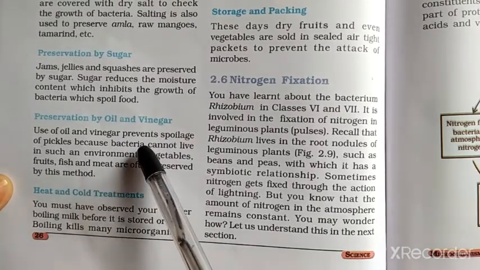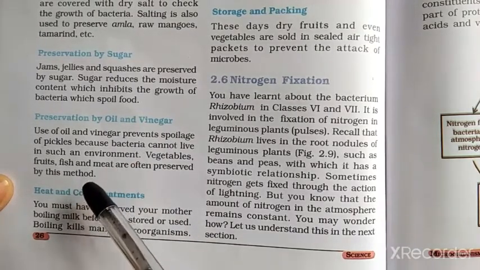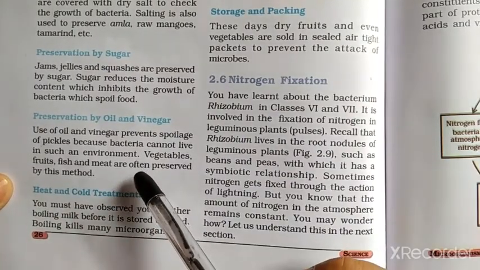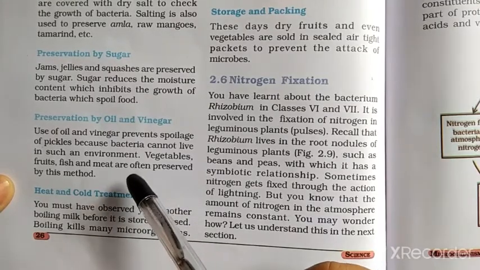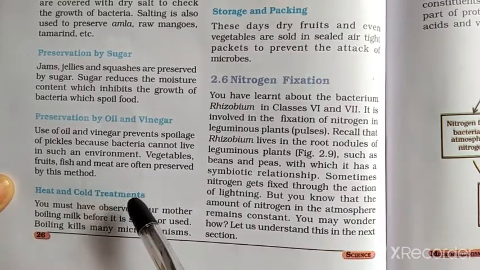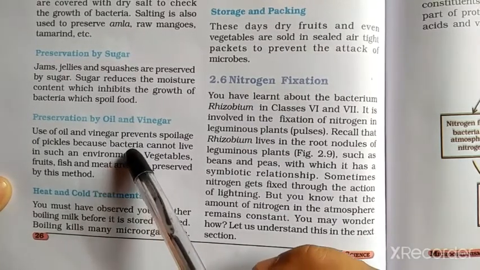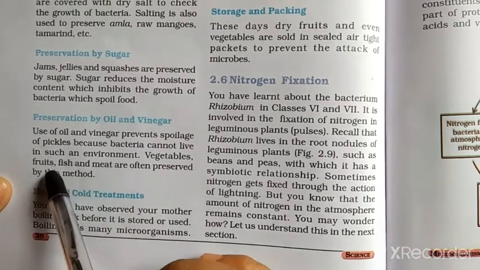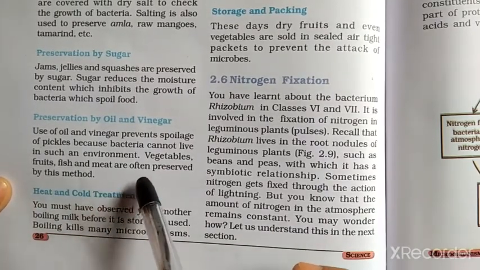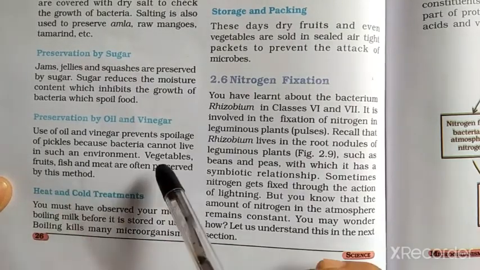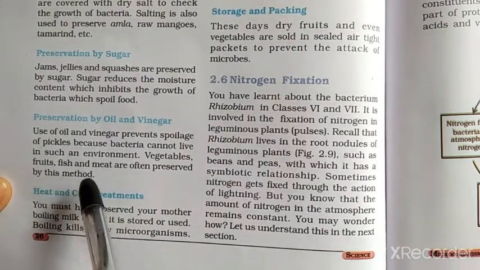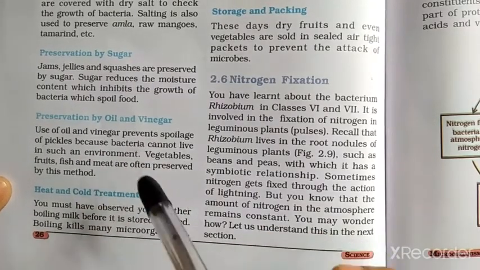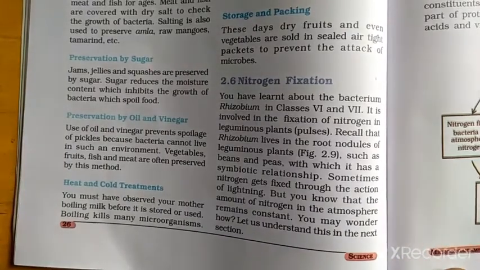So it prevents the spoilage of pickles because bacteria cannot live in such an environment. Bacteria cannot live in the presence of oil and vinegar. That is why oil and vinegar are used as preservatives. So vegetables, fruits, fish, and meat are often preserved by using oil and vinegar.